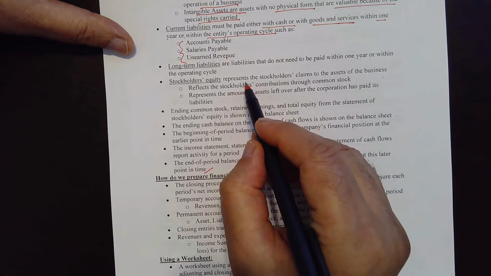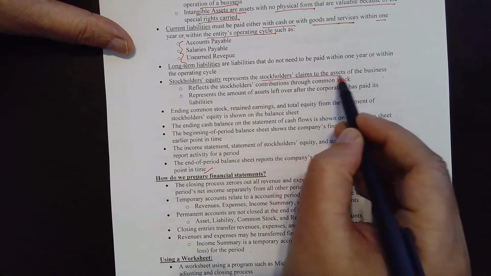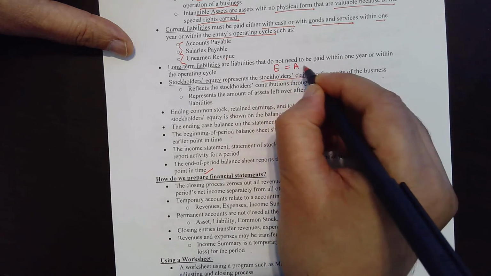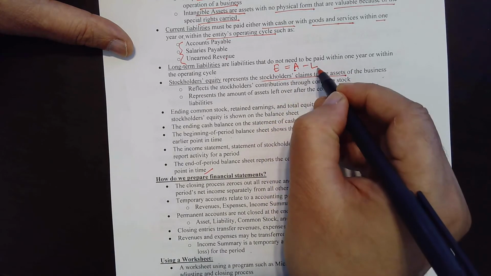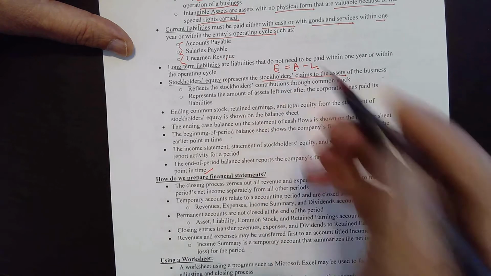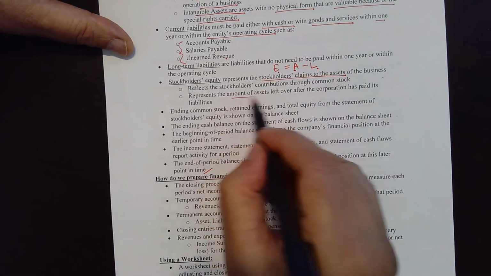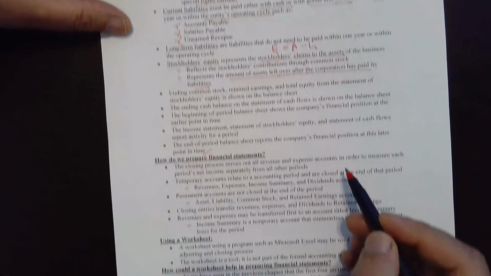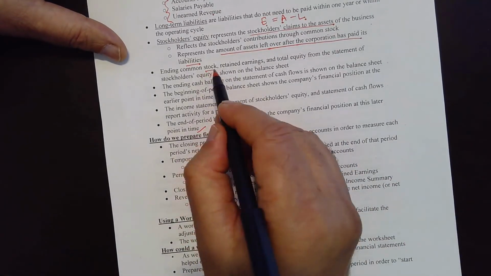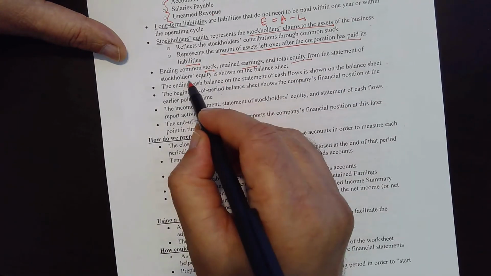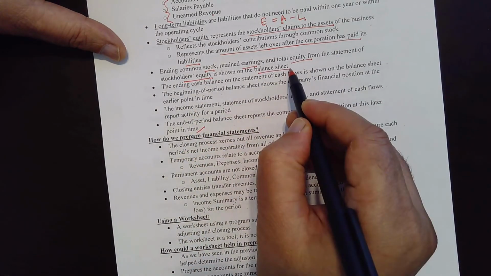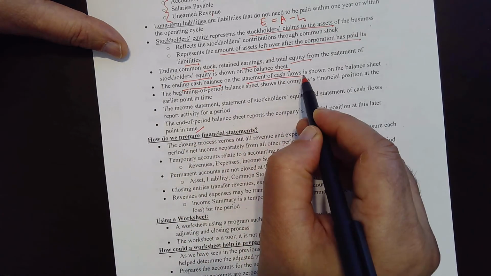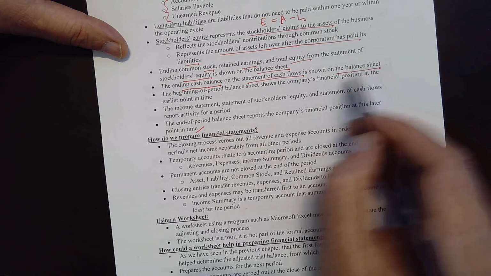Stockholders' equity represents stockholders' claims to the assets of the business, because as you remember, equity is assets minus liabilities. So once you sold all the assets and paid off all the liabilities, whatever is left is for the stockholders. It represents the amount of assets left over after the company has paid its liabilities. Ending common stock and retained earnings, total equity from the statement, is the stockholders' equity shown in the balance sheet. Ending cash balance on the statement of cash flows is shown as the beginning balance of the next year.